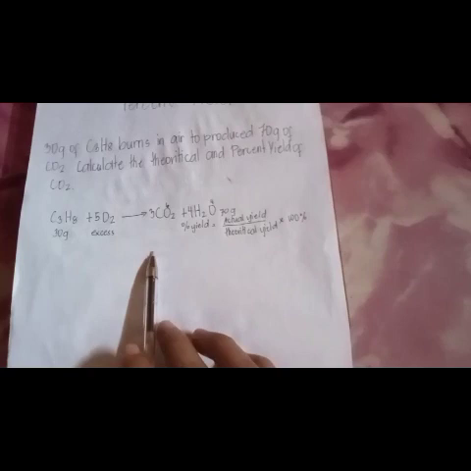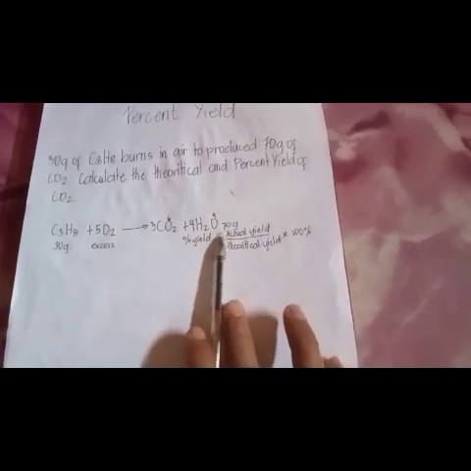They gave us the actual yield of CO2: 70 grams of carbon dioxide was produced. That's how much we actually got in the experiment. So now we know the actual yield.